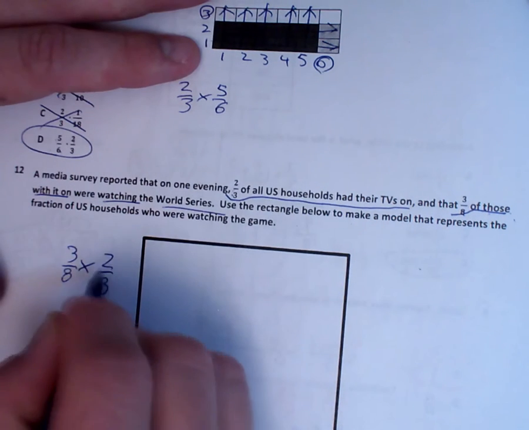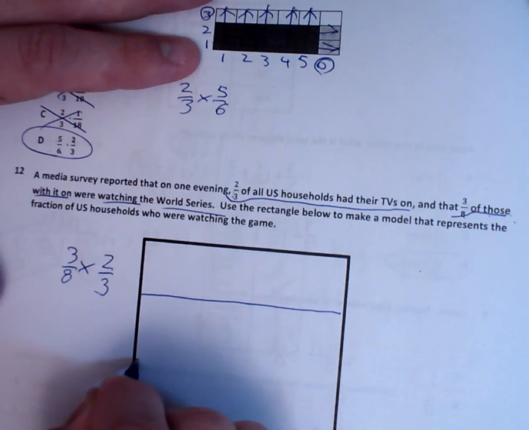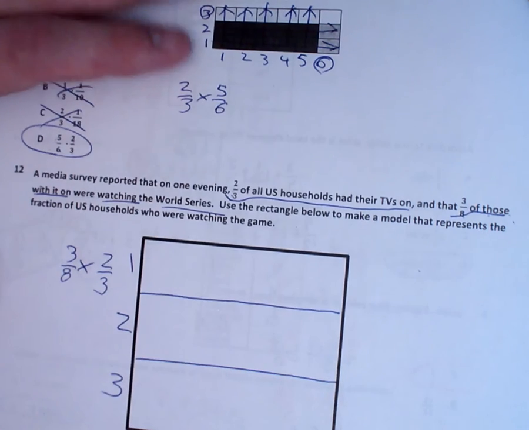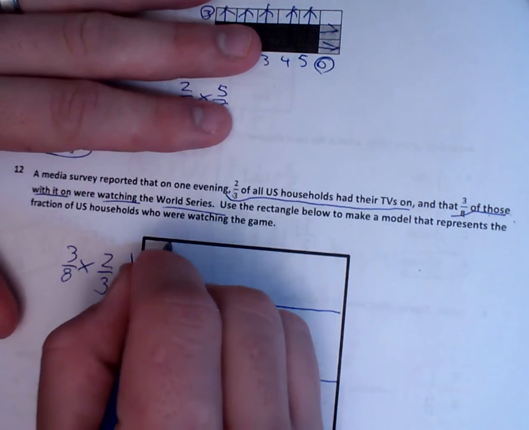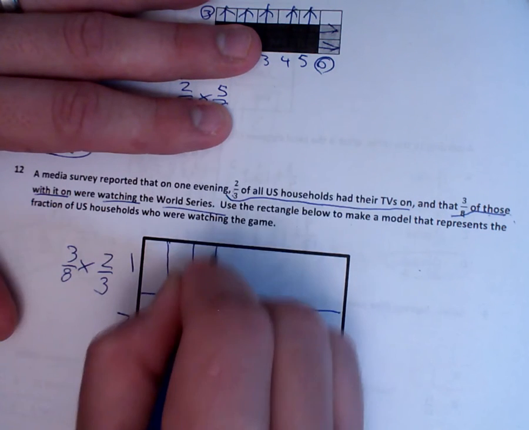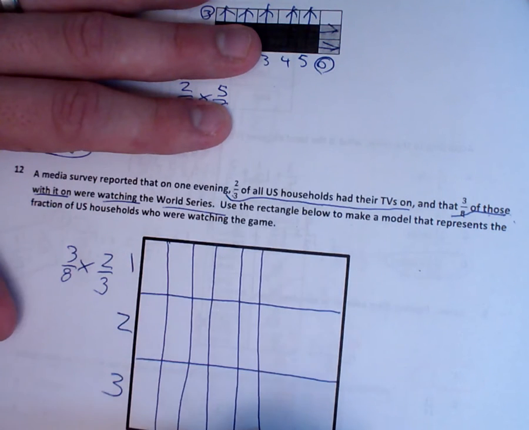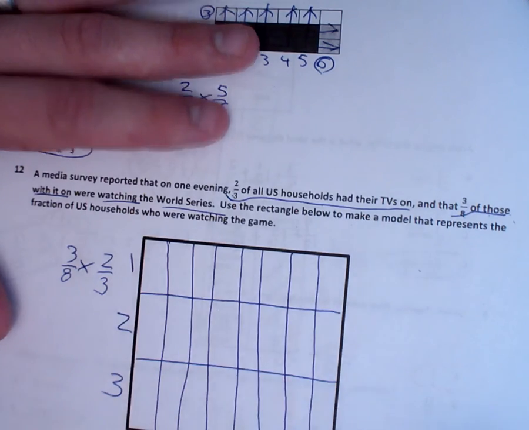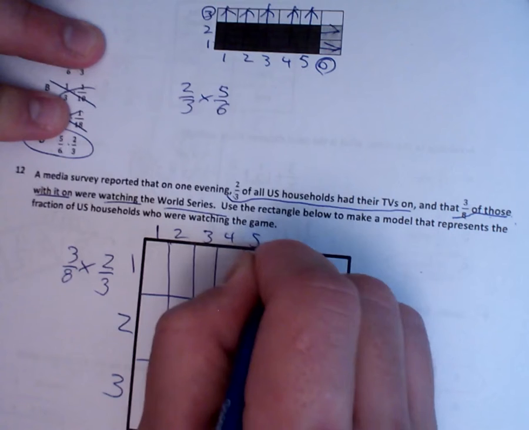All right, well, I need thirds and I need eighths. Well, to get thirds, you just need 2 lines. 1, 2. All right, so that's 1, 2, 3. Now I got to get to eighths. That's not going to be as easy because I got to split it up by 7. 1, 2, 3, 4, 5, 6, 7. All right, now let's count those at the top. 1, 2, 3, 4, 5, 6, 7, 8.